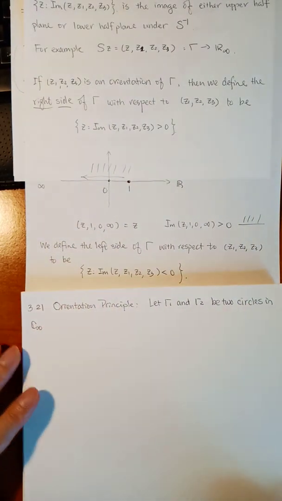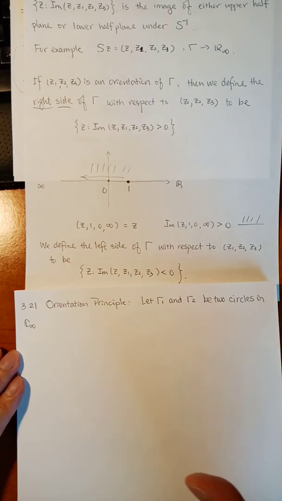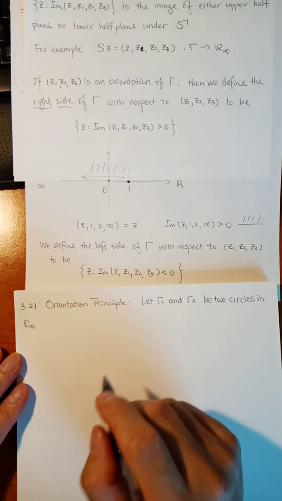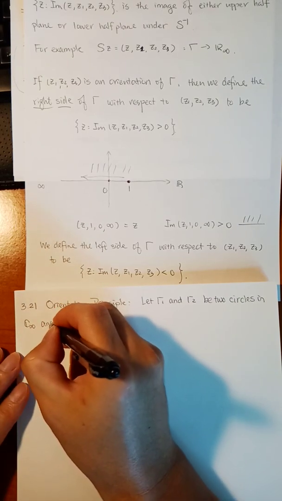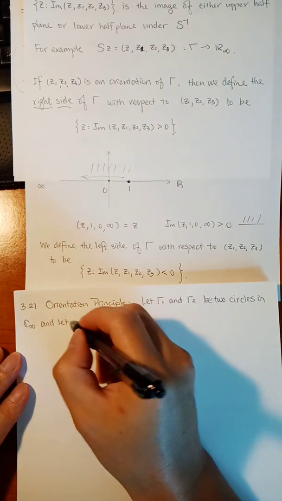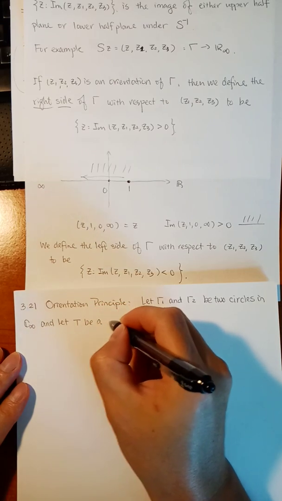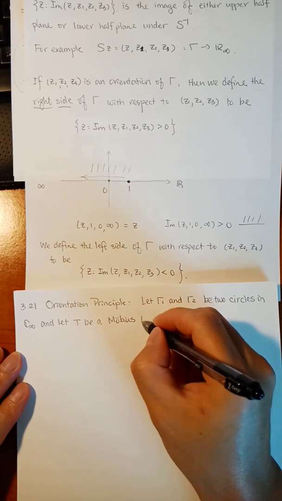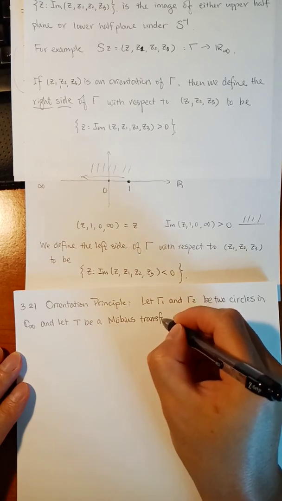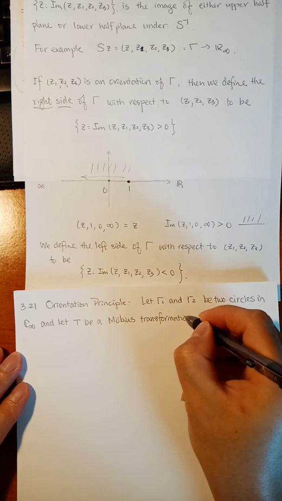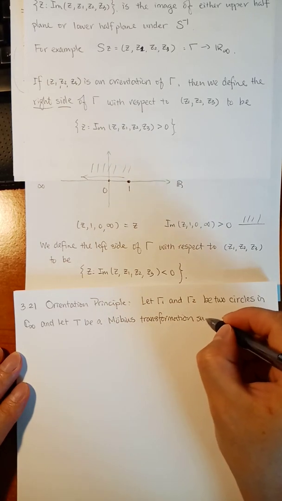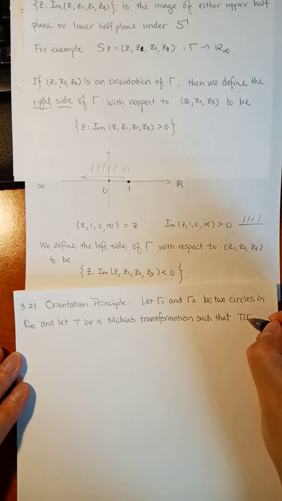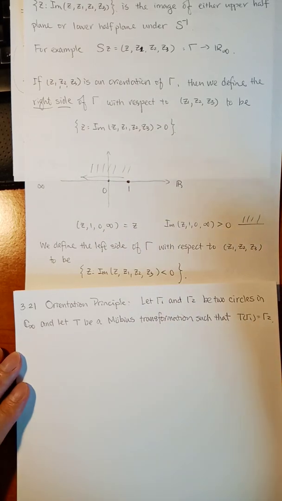We're talking about C infinity; we try to unify the circles with the straight lines in C. And let T be a Mobius transformation such that T of gamma 1 is equal to gamma 2.